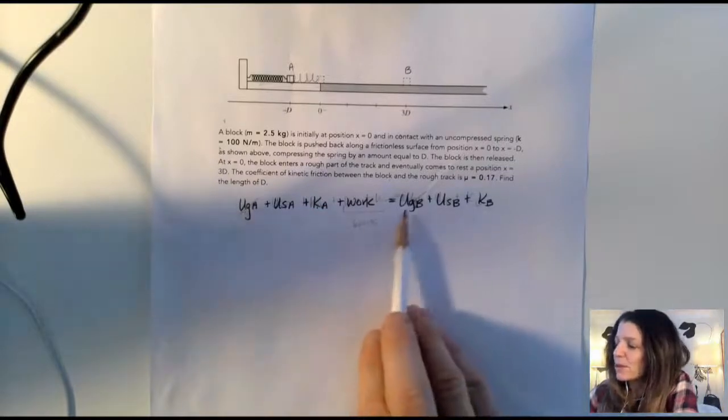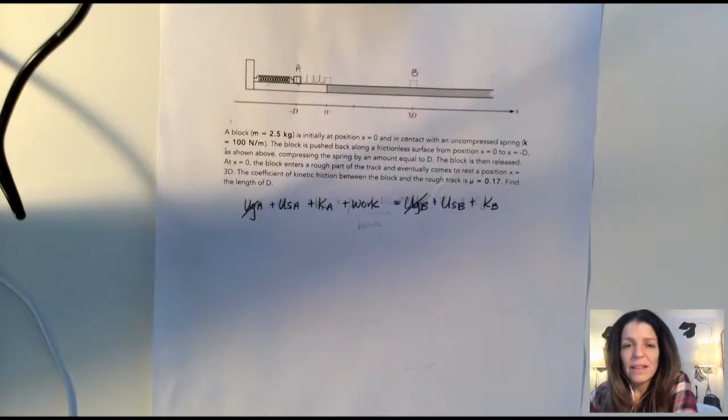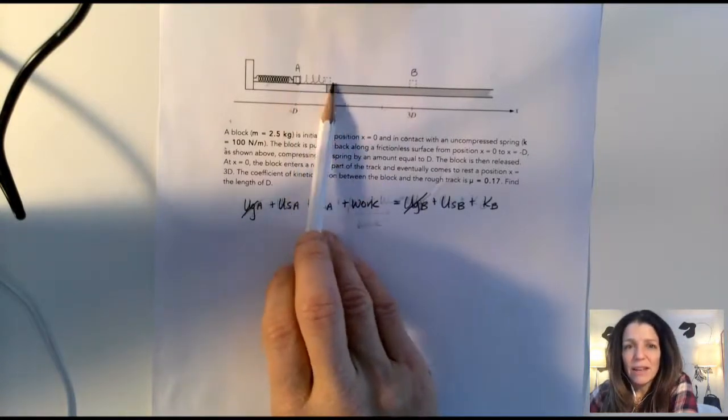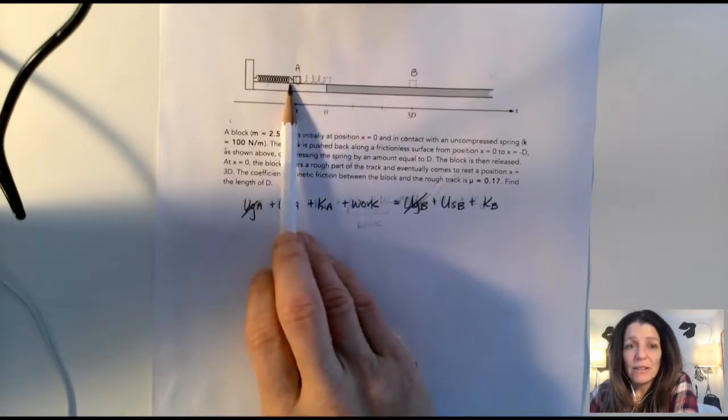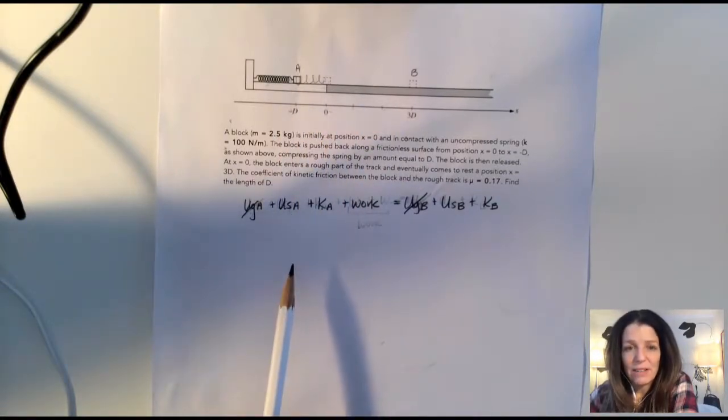So first of all, we can notice there is no height change in this problem, so we can call the height of that table 0 and just ignore gravitational energy for this problem. The next thing we want to do is look at point A and say, what kinds of energy does it have? Well, there's a spring, and the spring is compressed, so it definitely has spring energy, so we have to leave the elastic energy in there.